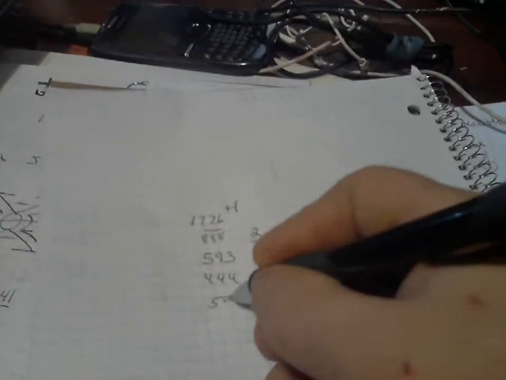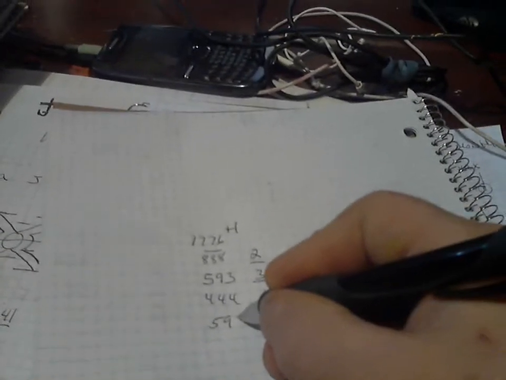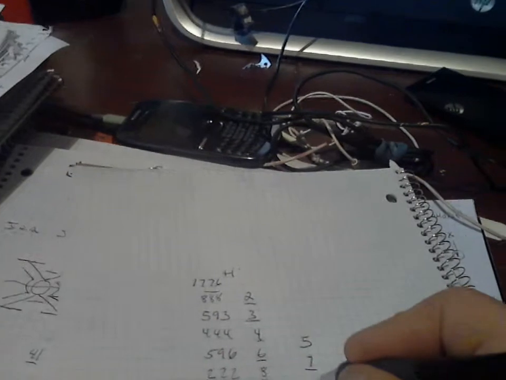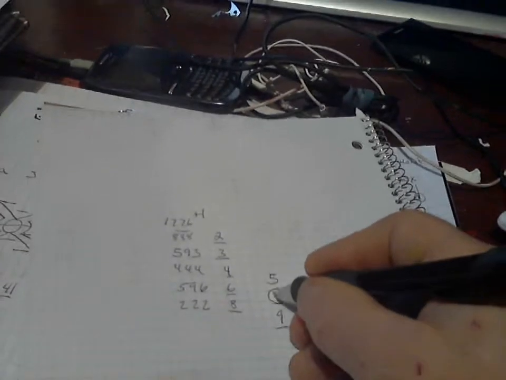I get 596 times 6. I get 222 from 8. And that's all I get. No 5, no 7, no 9. Here is the seventh gate.